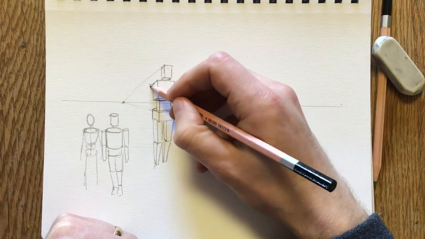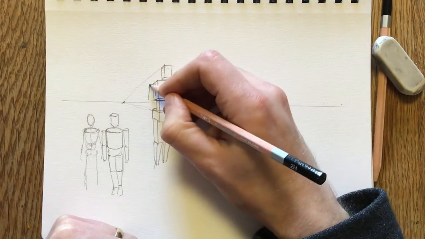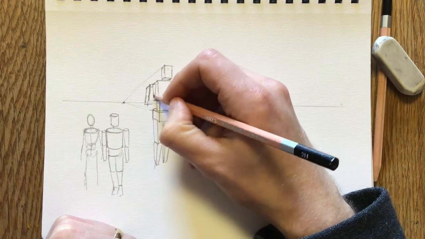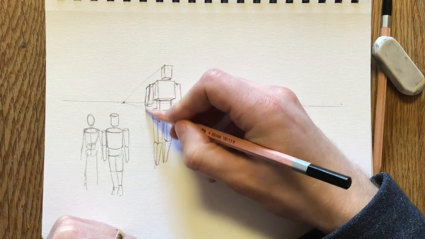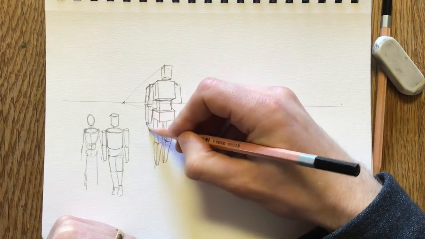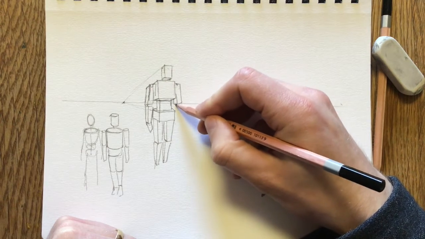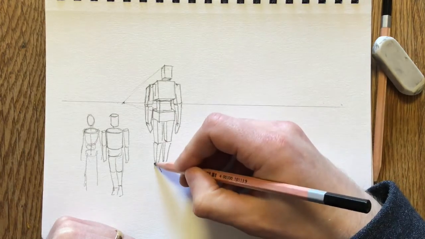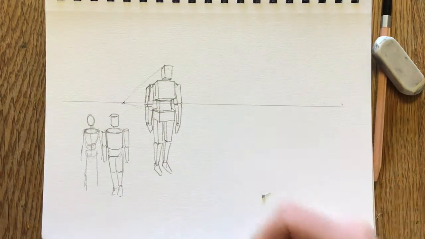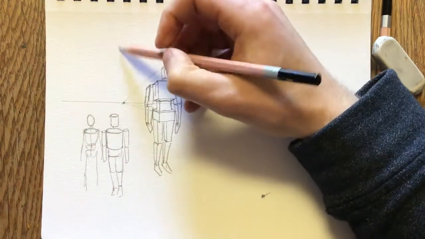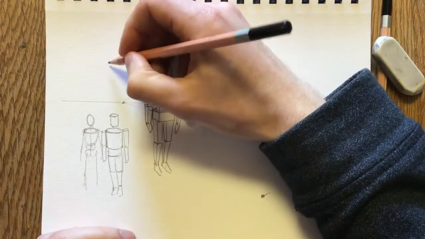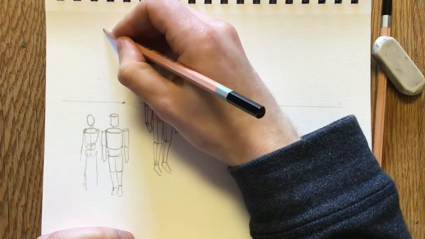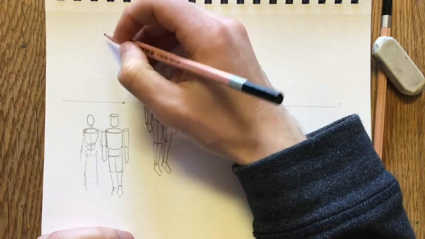So we won't be able to see the top here for his arms, where his shoulders are. But if they go below this horizon line, we'll start being able to see the tops of things and not the bottoms. And then lastly, if you have everything above the horizon line, you'll only be able to see the bottom of things. So above, you see the bottom; below, you see the top.